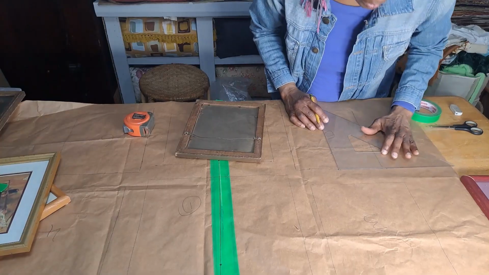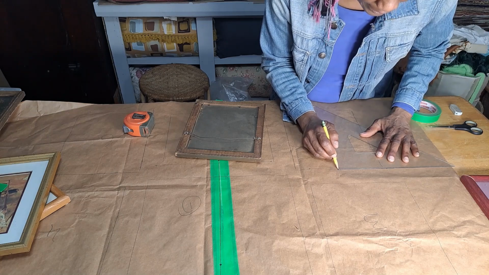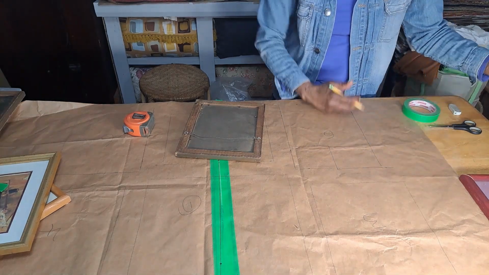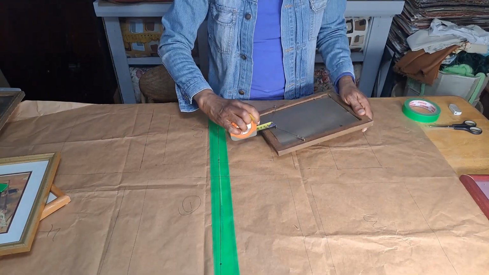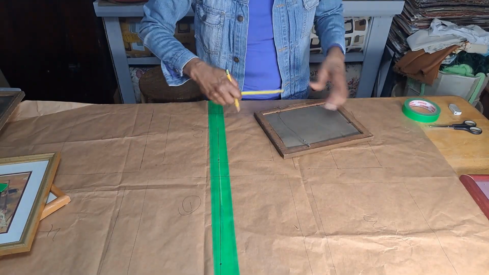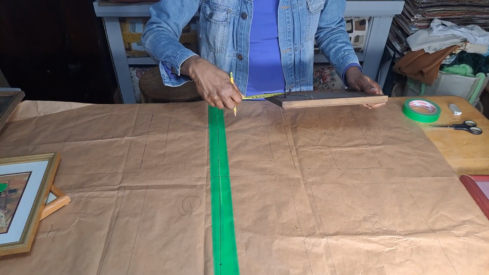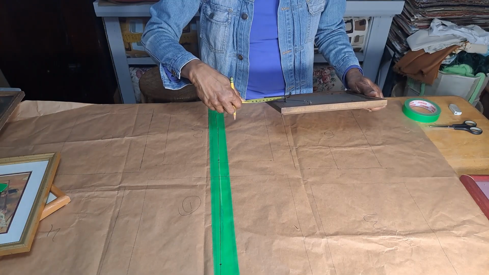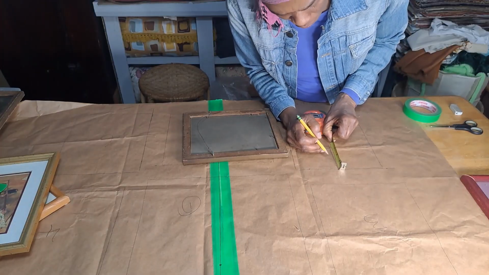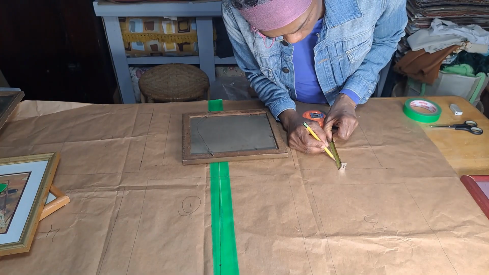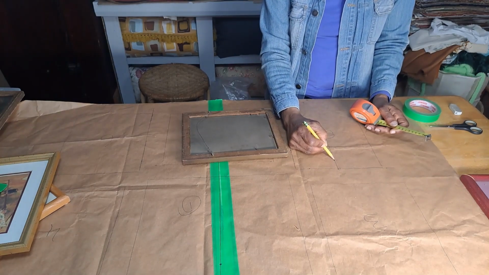And then I am going to line up my square with the top edge just to get a little line down the center here. And then I'm going to take the measuring tape, hook it back here to see where to put our mark on the line. And it's going to be 1 and 3/8. So I'm going to go ahead and measure down 1 and 3/8. So this is where our nail is going.